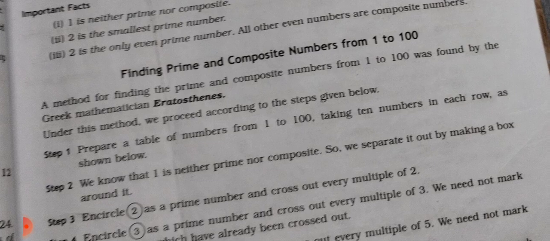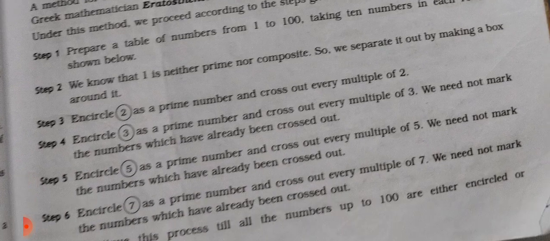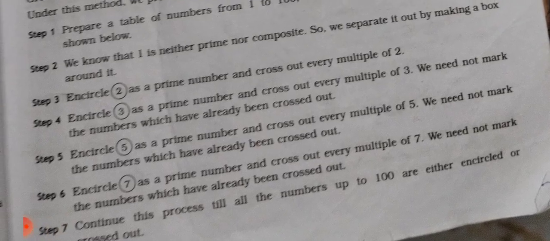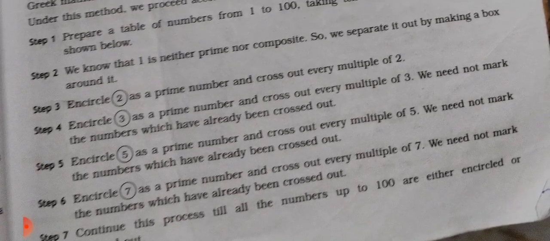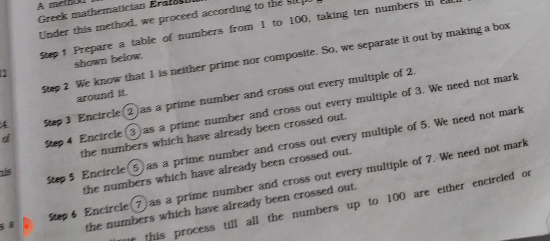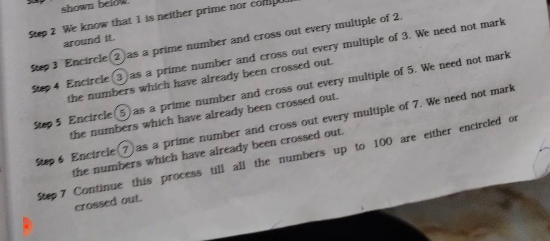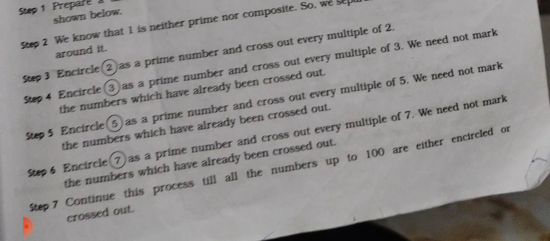Prepare a table for numbers from 1 to 100, taking 10 numbers in each row, as shown below. 2. We know that 1 is neither prime nor composite, so we separate it out by making a box around it. 3. Encircle 2 as the prime number and cross out every multiple of 2.